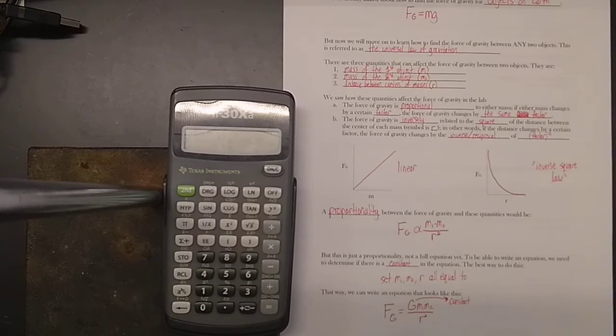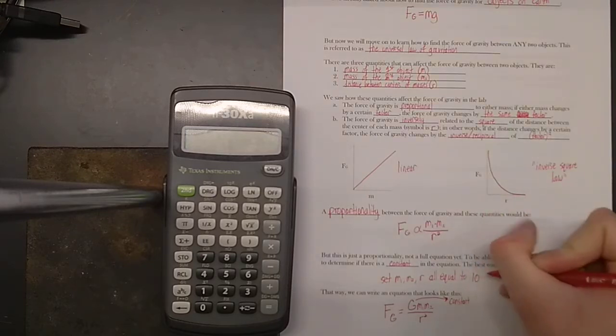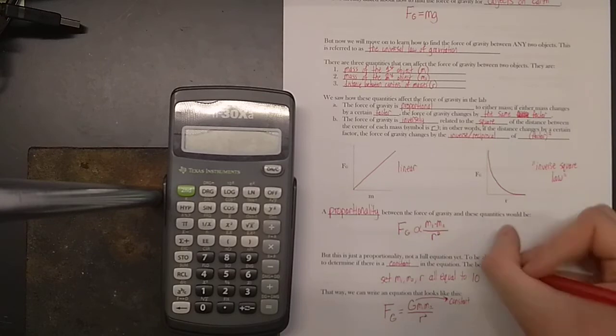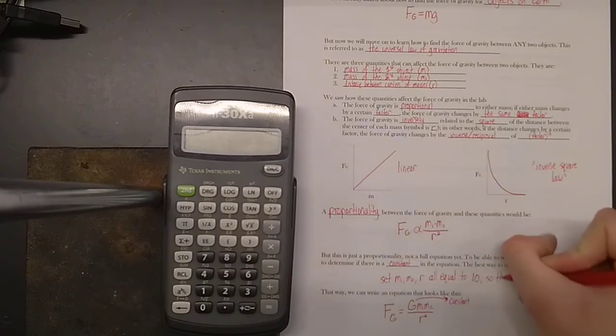The simulation you guys use for the lab used to be really nice because I could just plug in 1s everywhere. Now I actually can't go lower than 10 kilograms, so that's really unfortunate. So we're going to set all these equal to 10 with whatever their units are. So they cancel out.